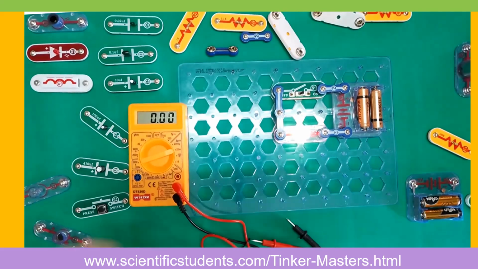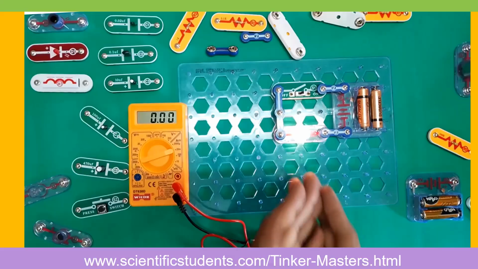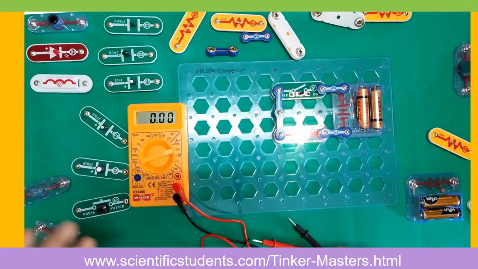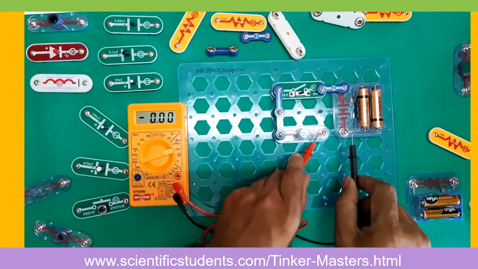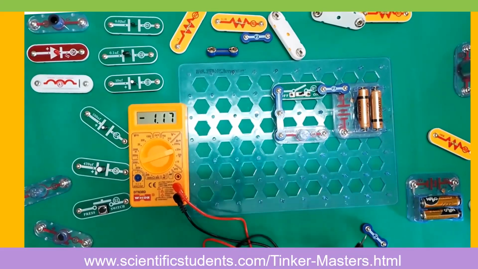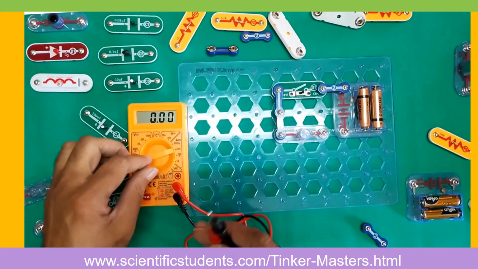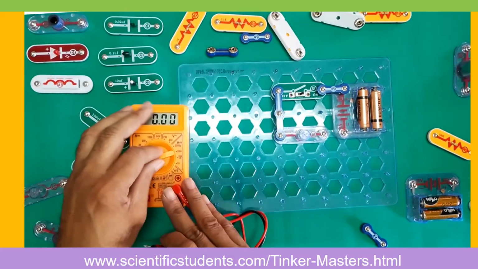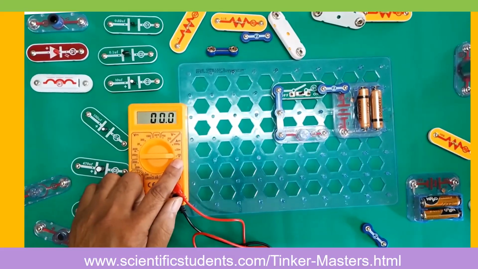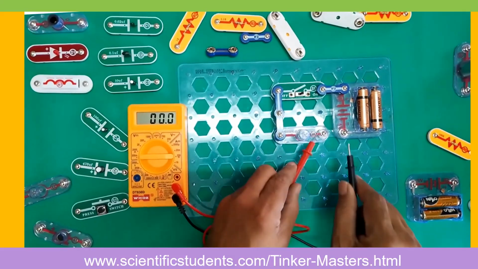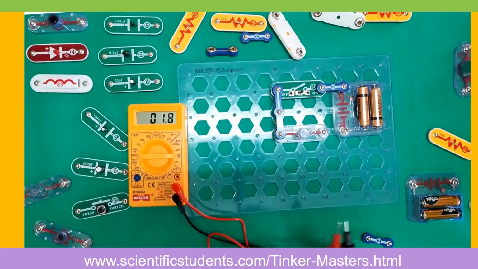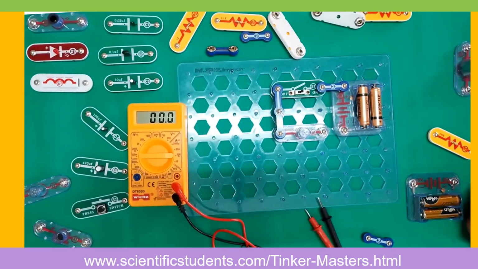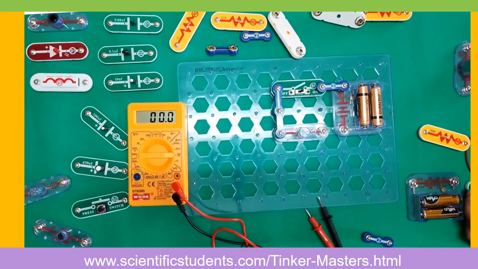Wow! But now I need to understand how much current is pulled by this. Oh, it is drawing more than 20 milliampere. It's going out of range. Then let me see, the next range is to measure 200 milliampere. Yeah, 180 milliamperes. This is drawing 180 milliampere.